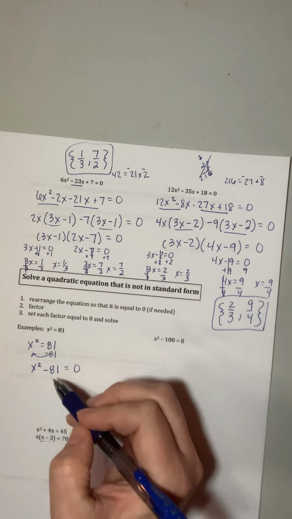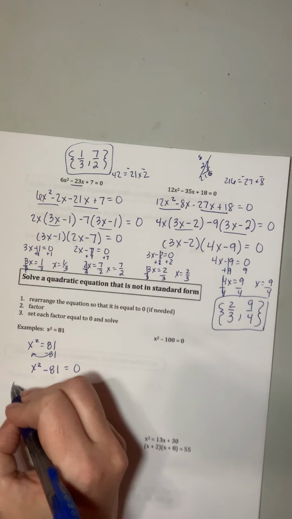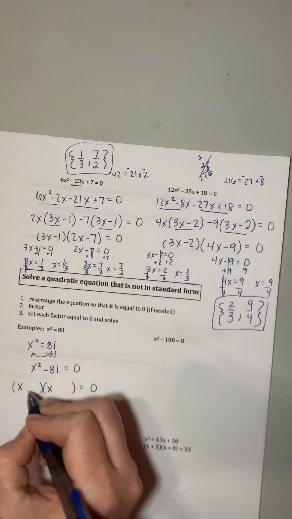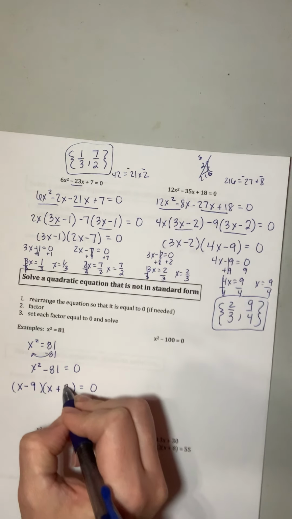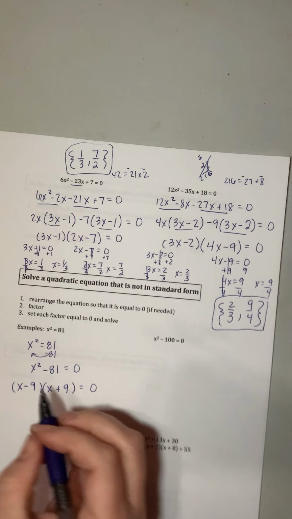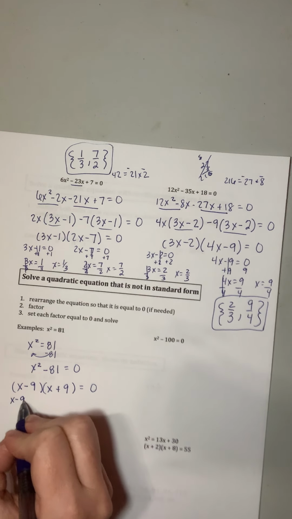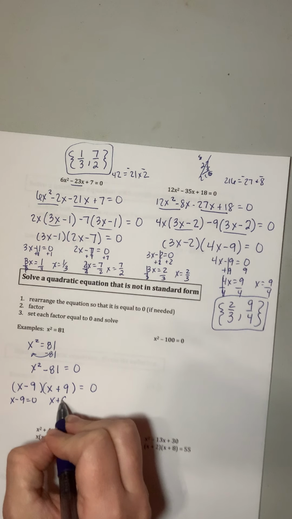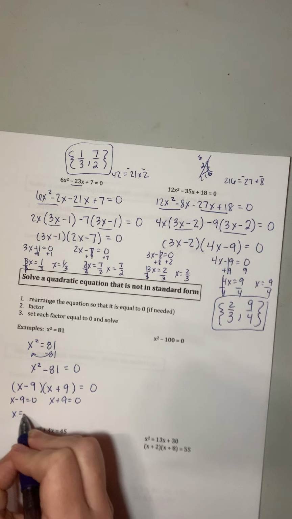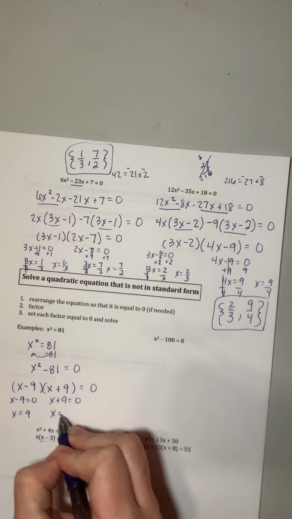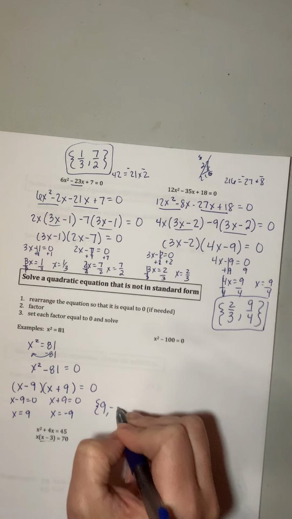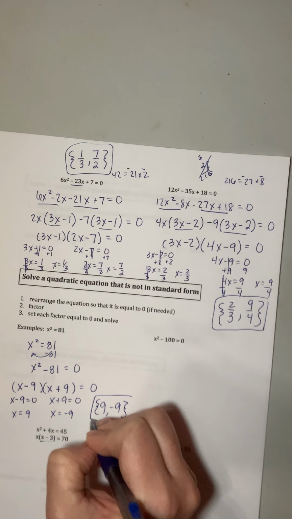Now this is one of those where it's a difference of squares, and when it's a difference of squares, you have minus 9 plus 9, because 9 times 9 is 81. And now to solve, you solve each piece. So we know that this is going to add 9 gives me 9. This is going to subtract 9, give me negative 9. So your final is 9, negative 9. Done.